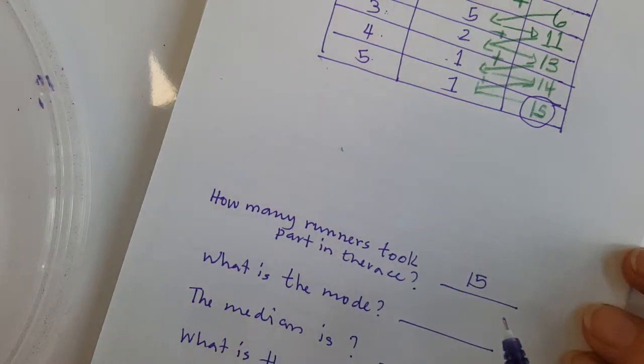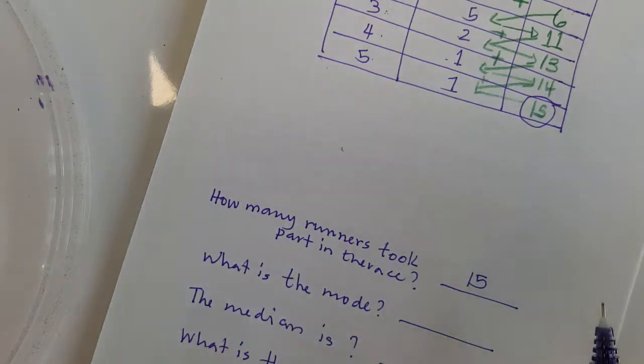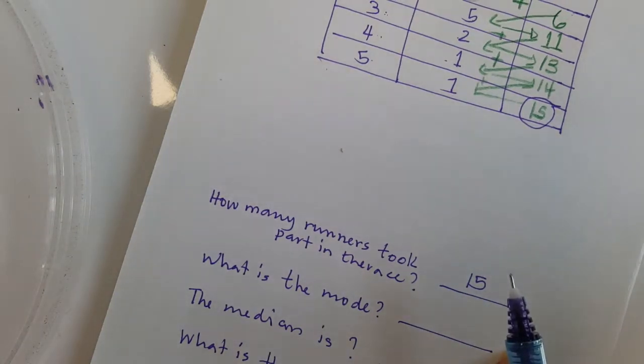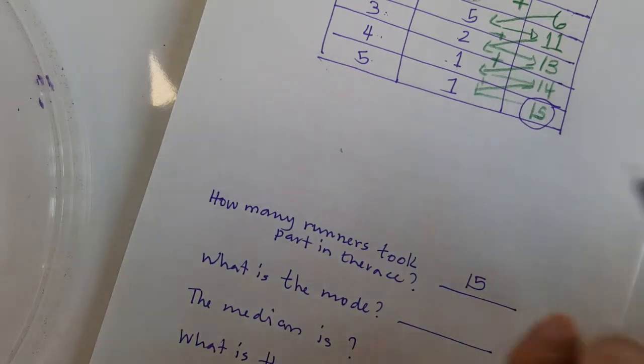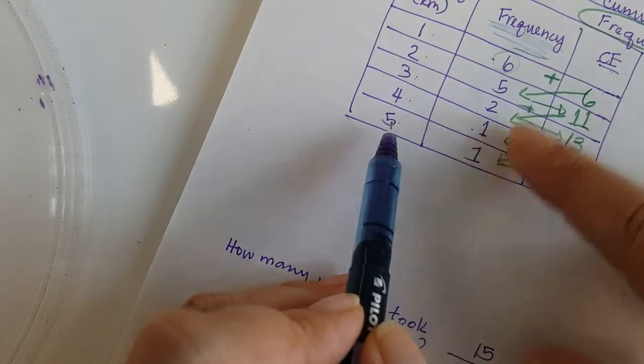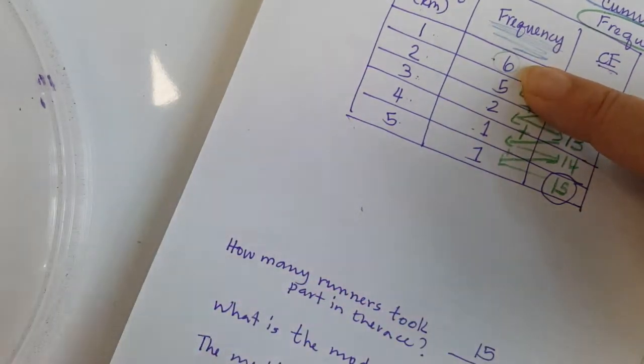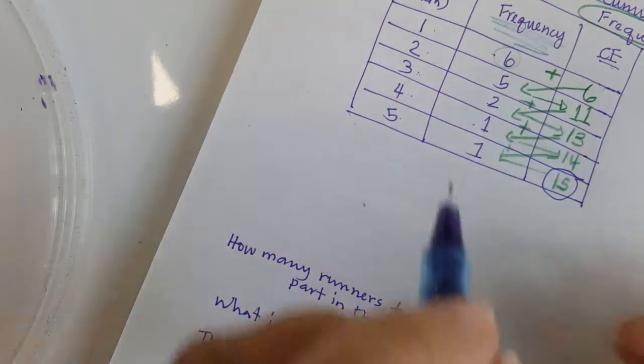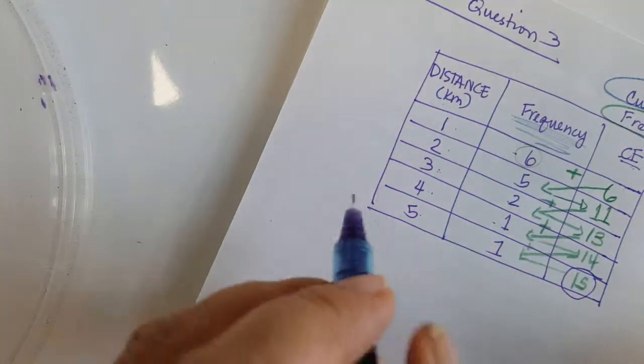Okay, now what is the mode? There are 2 ways of getting the mode, the easy way and the long way. Now I want you to strive for accuracy more than speed, so I'm going to show you the long way. What you need to do is expand. This one is already like the summary. When you took down the data, you put down 1 six times. So let's expand that. How many runners ran a kilometer?